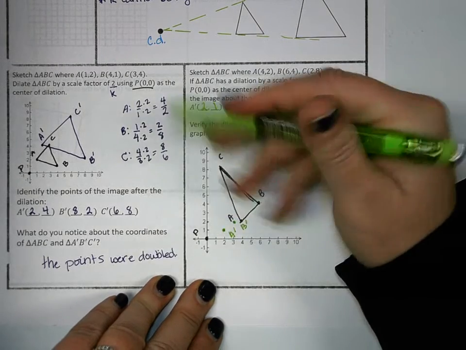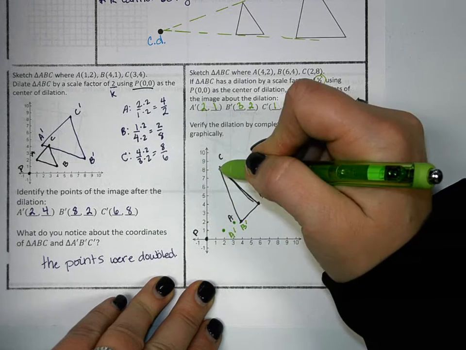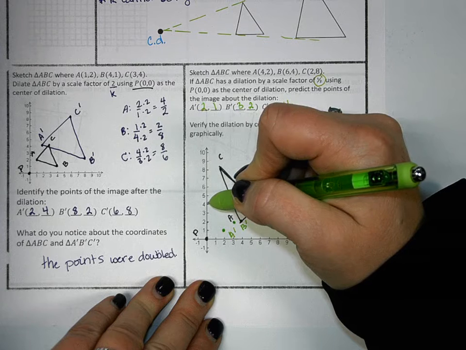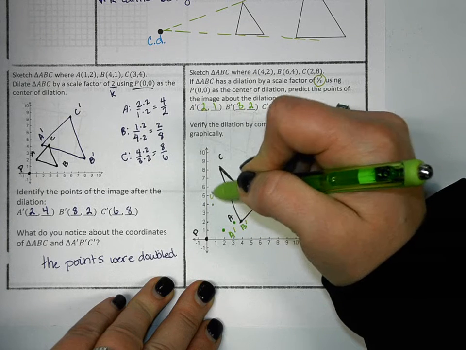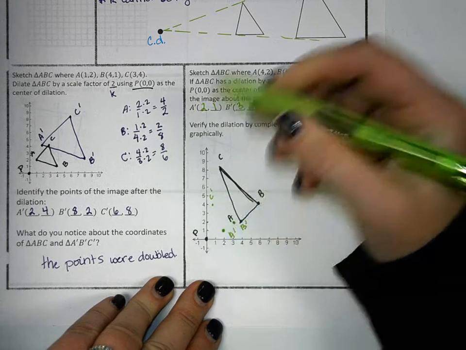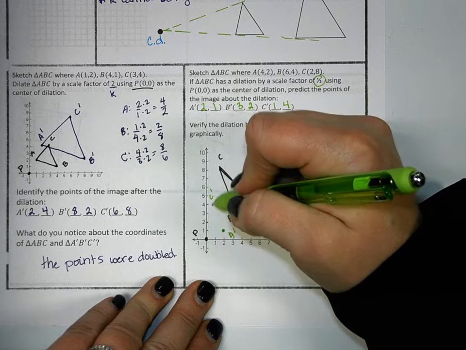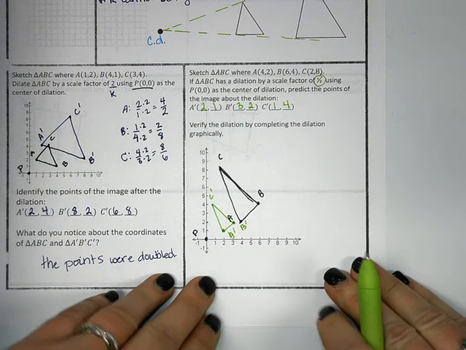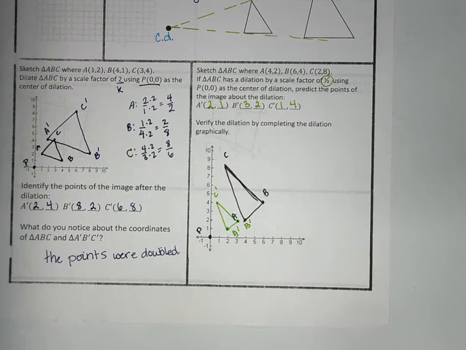Okay, and then lastly, go to C. We go up 8 over 2. What's half of up 8? 4. What's half of over 2? 1. C prime. What's our ordered pair? 1, 4. So did our guess match up with our dilated figure? Yes. And that's something that should happen.